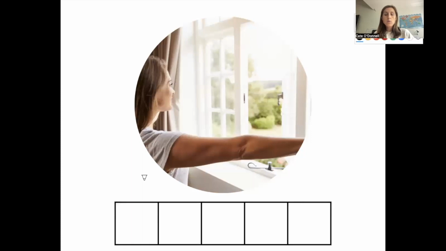Our next word is window. Window. How many sounds do you hear in the word window? There are 5 sounds in the word window. What's the first sound you hear? W. What letter makes the W sound? W. What's the next sound you hear in window? I, short I, spelled with the letter I. What's the next sound? N. The letter N makes the N sound. What's the next sound? D. D makes the D sound. And the last sound, window. O is O-W. This is how you spell window.